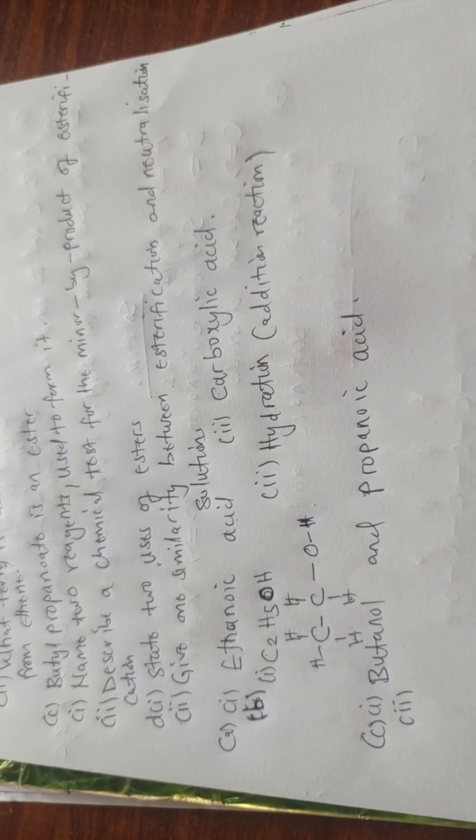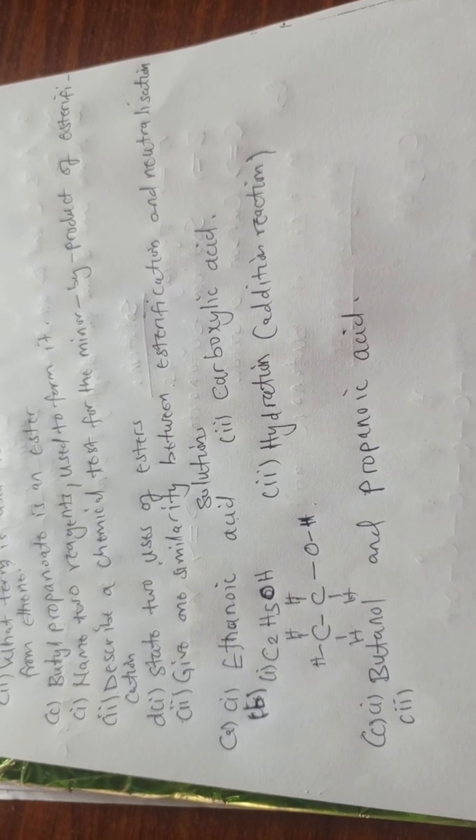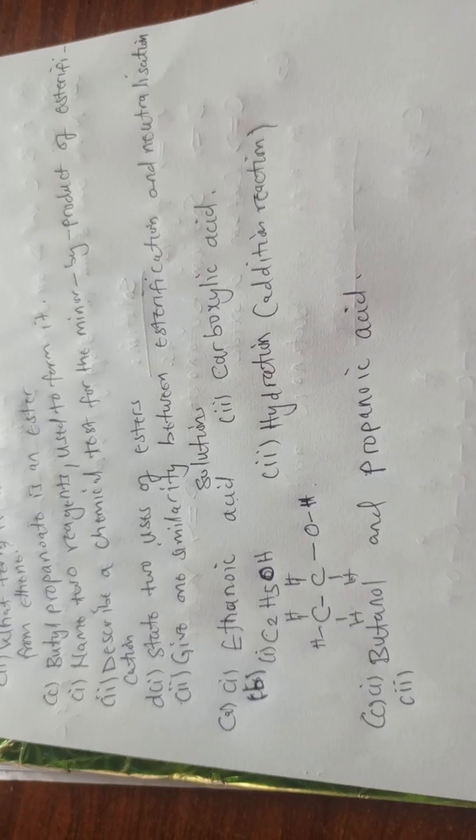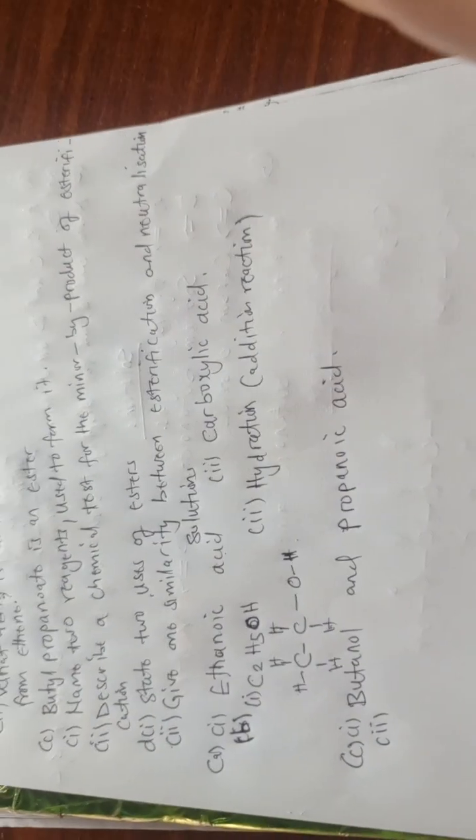Apart from the ester, the other product formed is a water molecule. So the byproduct they are asking for is water. So what is the chemical test for water?